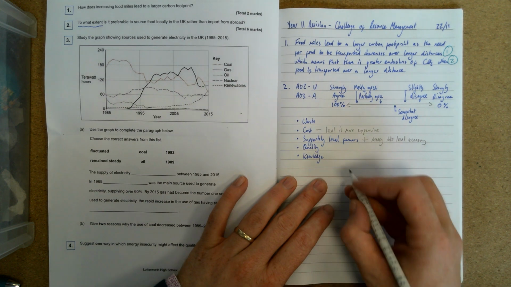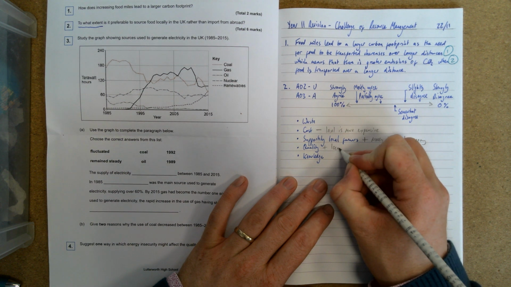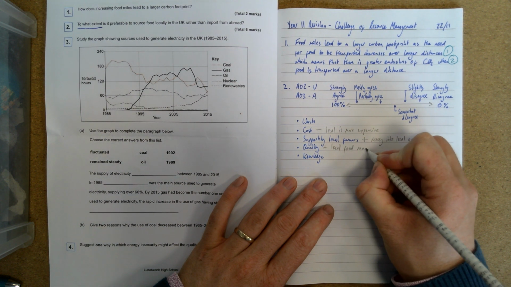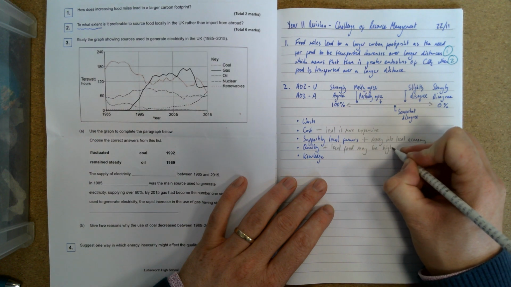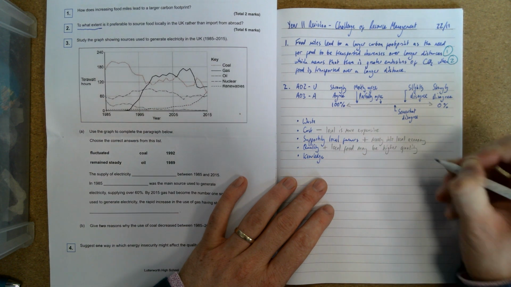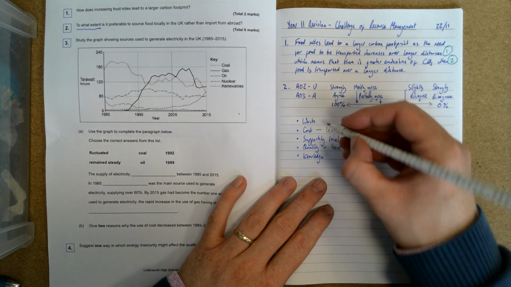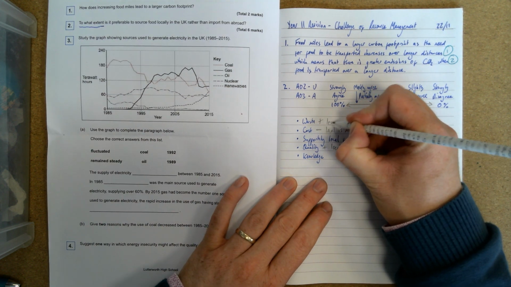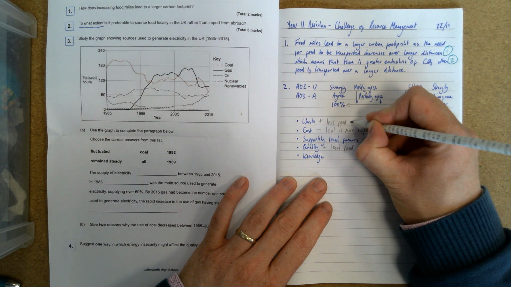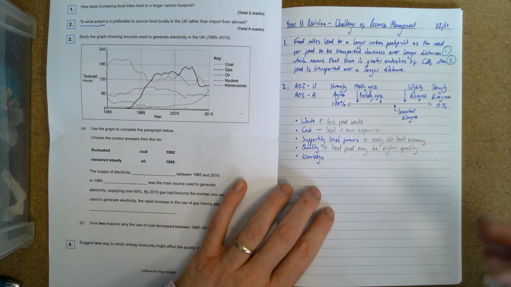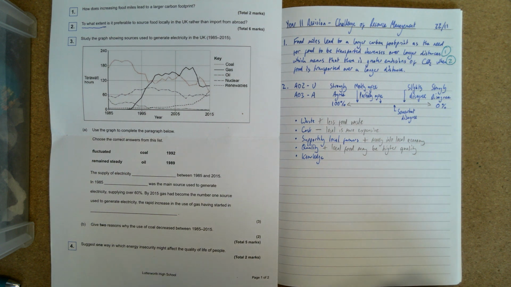We might talk about quality. So local food may be higher quality. You might talk about the waste. There might be less food waste if you're buying direct from a supplier, because the supermarkets set very stringent targets. They set very stringent demands on the size, colour, shape of our fruit and vegetables. Whereas if you go to a farm shop, you might not care. You might see something that looks funny or looks interesting, and buy that instead.